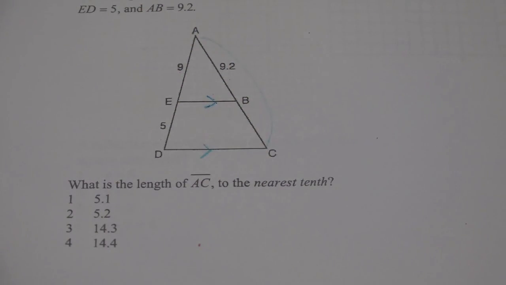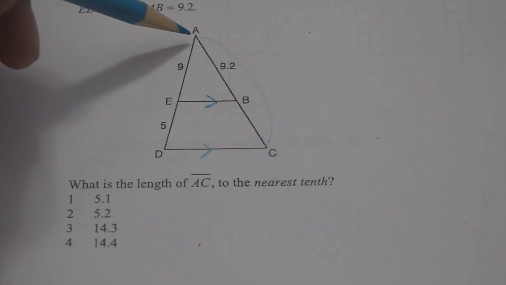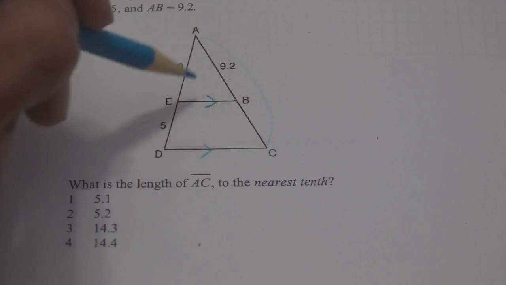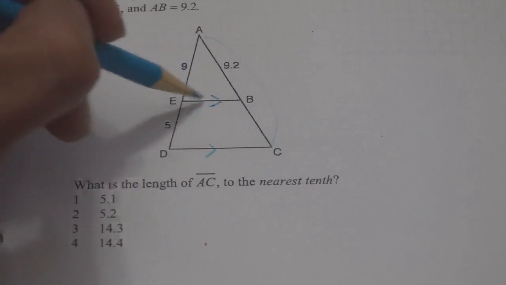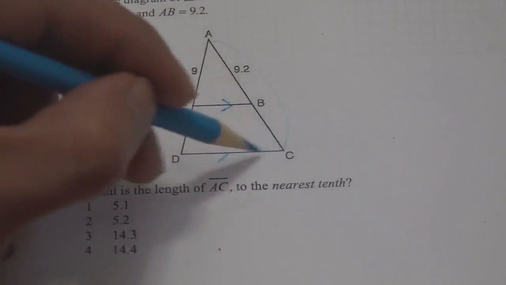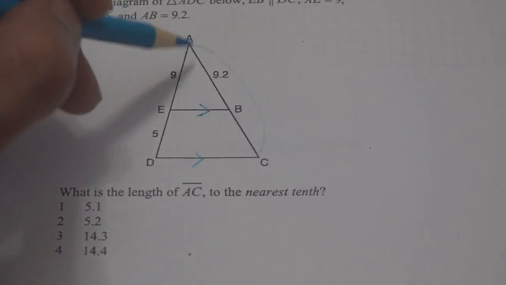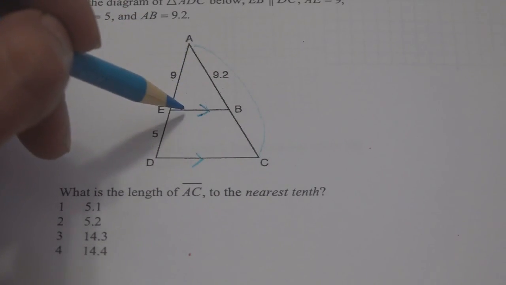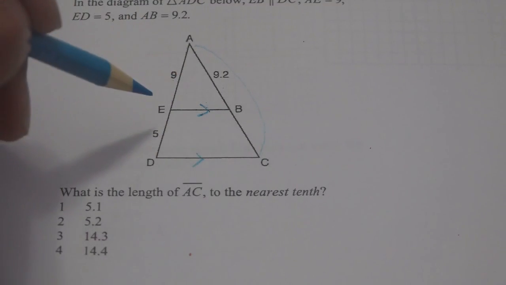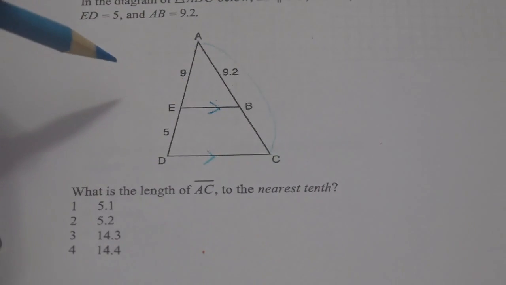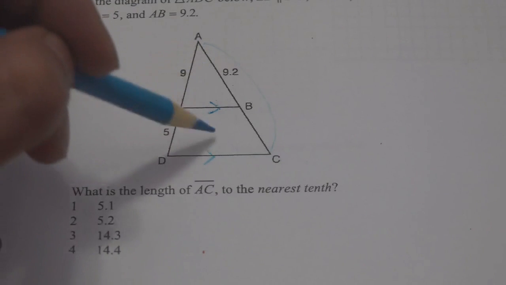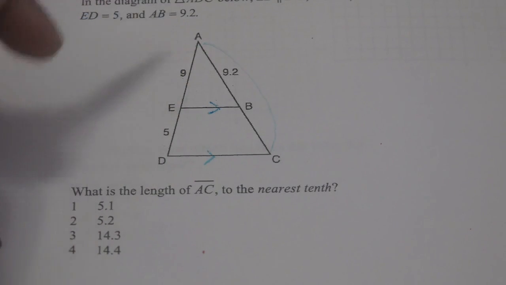All right. So this is what happens. When you have a triangle and you have a segment that is parallel to a side of the triangle, then how many triangles do you see here? 1, right? And 2, right? So the two triangles that you see here are similar. Let me separate the triangles so you could see them better.